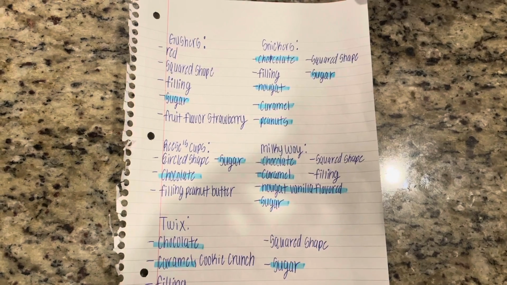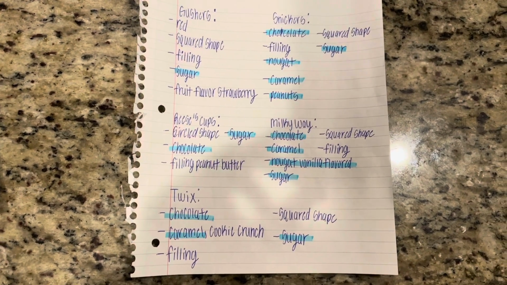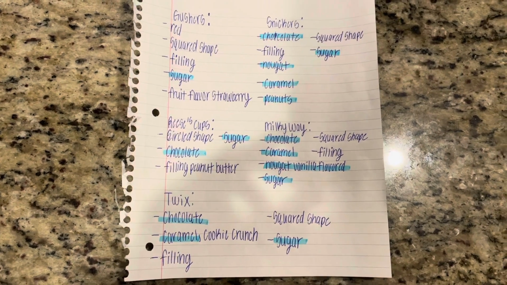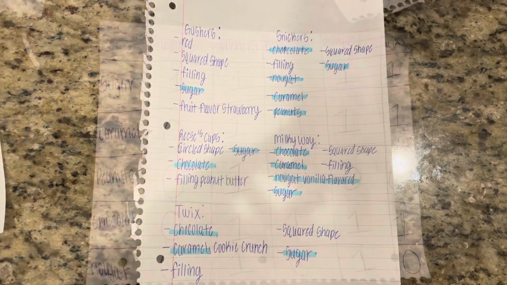Next, we want to categorize all the traits together on one big paper. The ones that I have highlighted are the traits that the organisms have in common, which will help me put it all together in a data table.